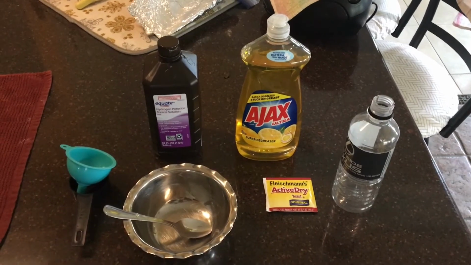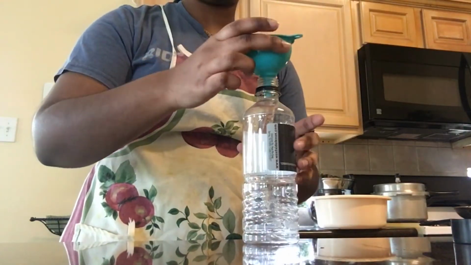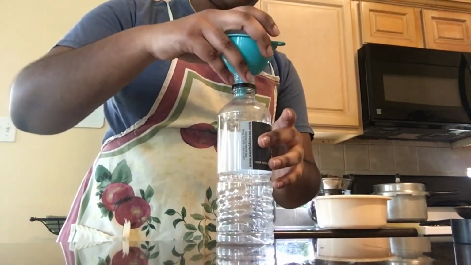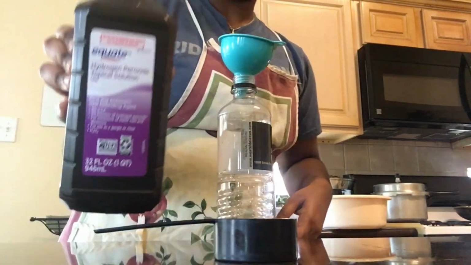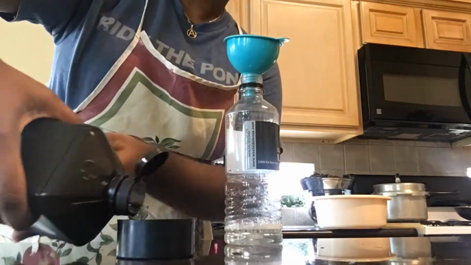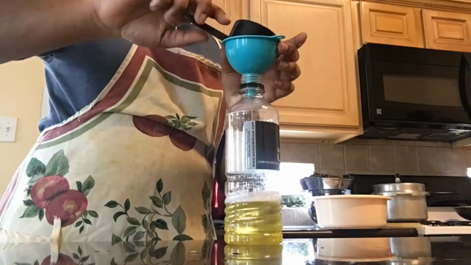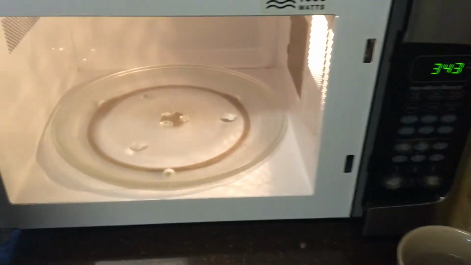These are all the things you're going to be needing for your experiment today. Now we're going to use a funnel just to keep the liquids from spilling everywhere else. We're going to use a 1/4 cup measuring cup and some hydrogen peroxide. Pour 2 1/4 cups of the hydrogen peroxide into your bottle, and then we're going to do 1 1/4 cup of dish soap.